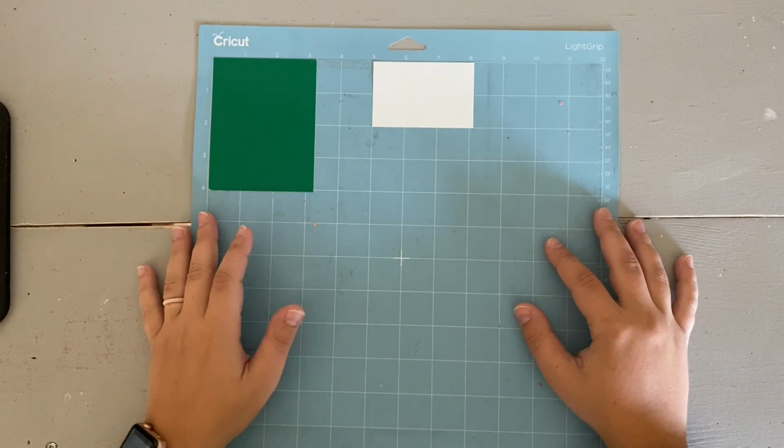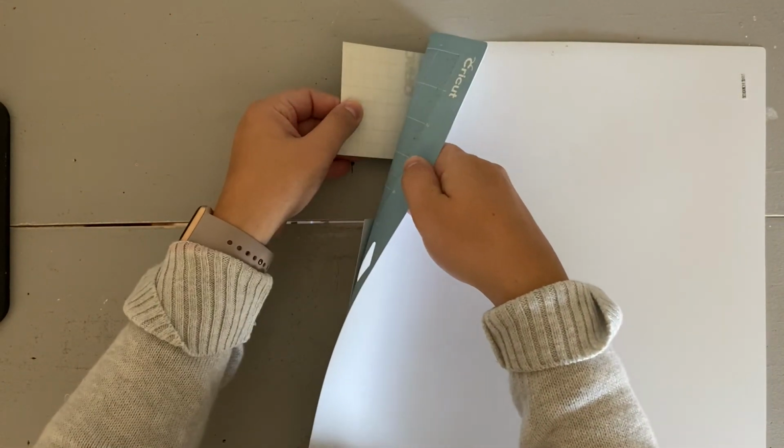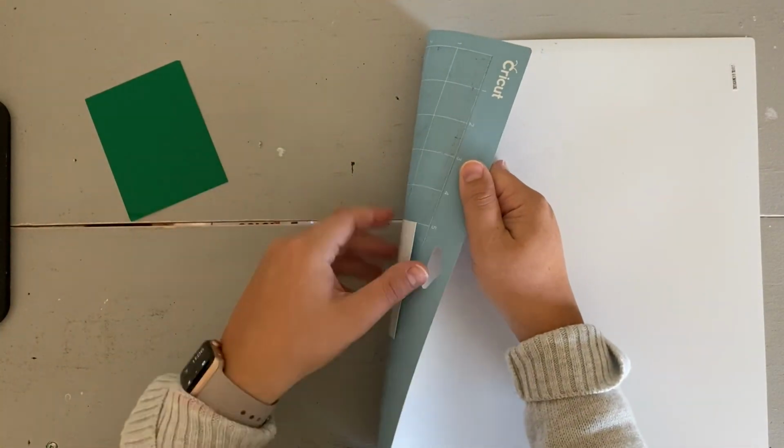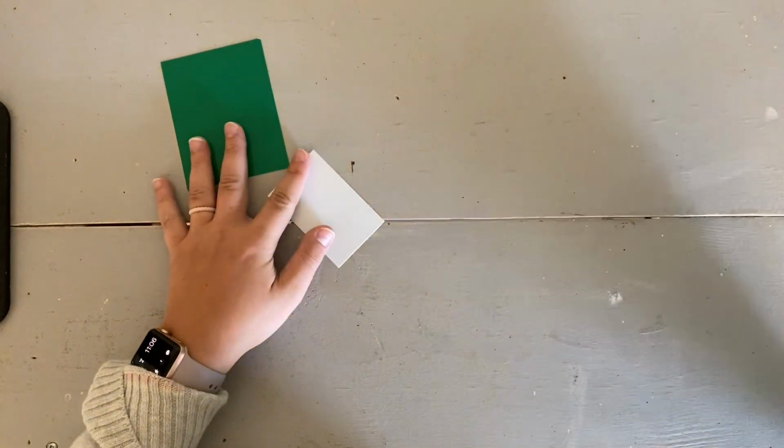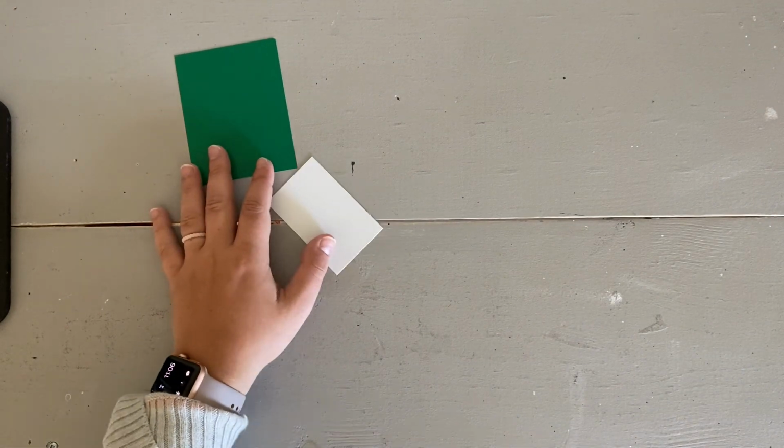All right, now that it's all finished cutting, we're going to remove the vinyl from the mat. I always like to flip the mat over and keep the vinyl straight. Bend the mat. That will help your vinyl from bending or cupping or kinking, anything like that.